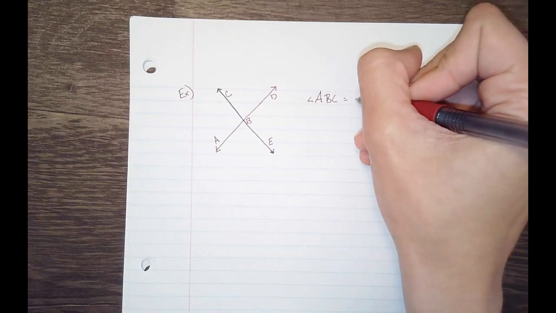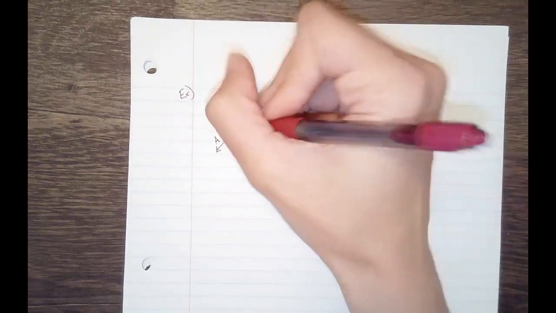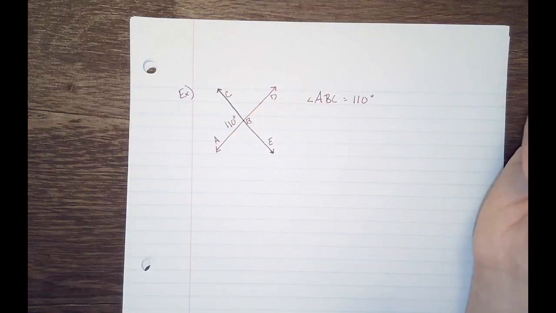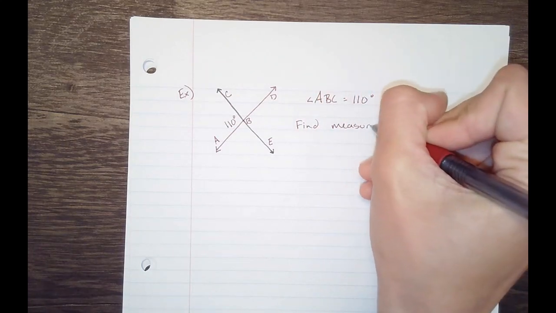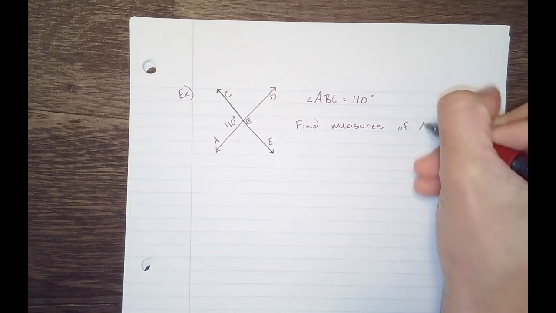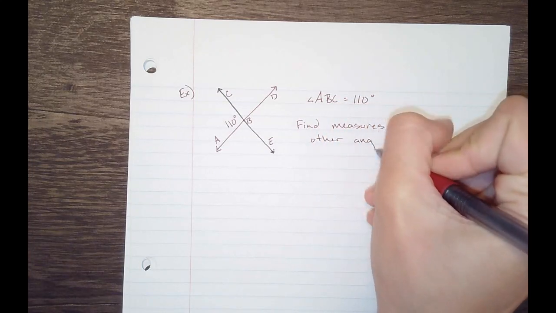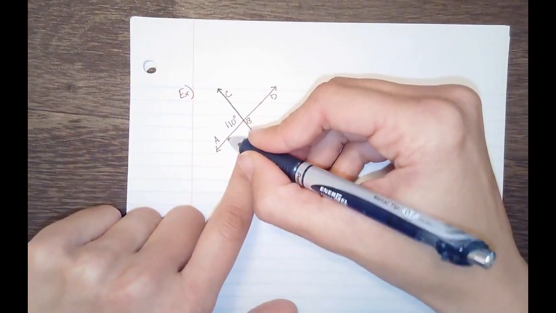We want to find the measures of all the other angles. Well, if we're looking at this, ABC and CBD are a linear pair. Right? Because they form this line right here, so that means that they add to 180 degrees.